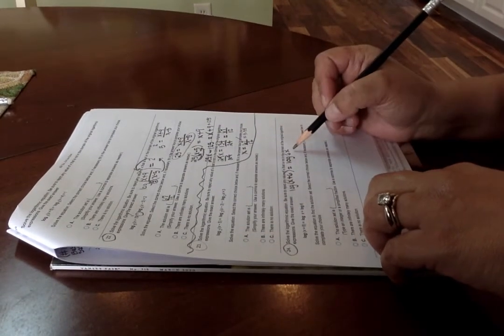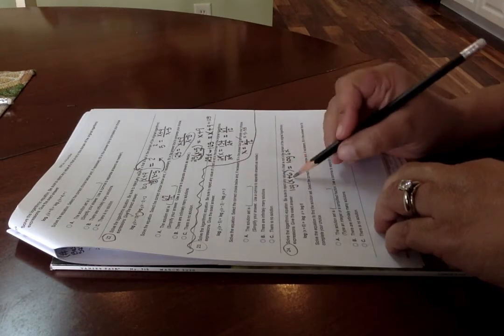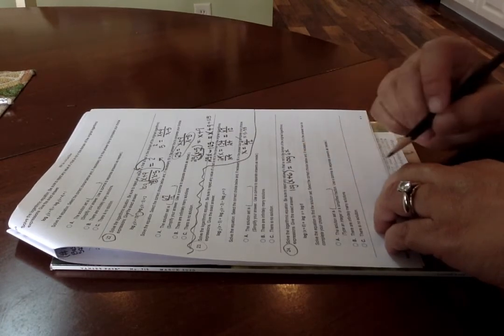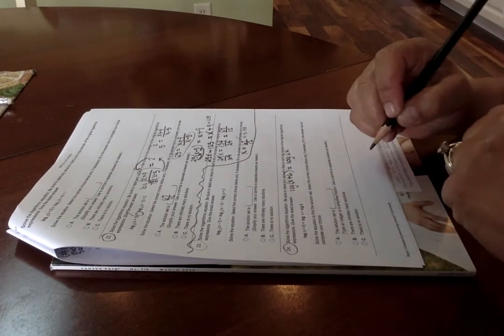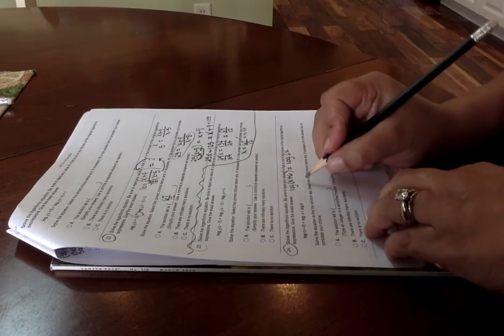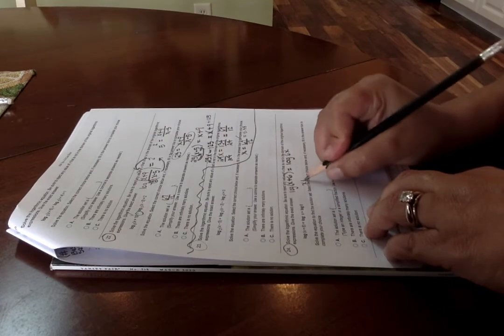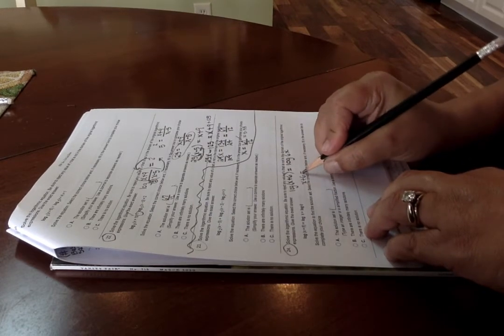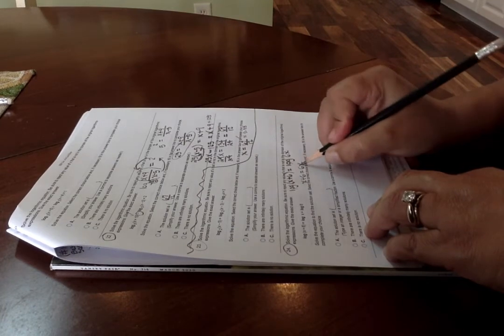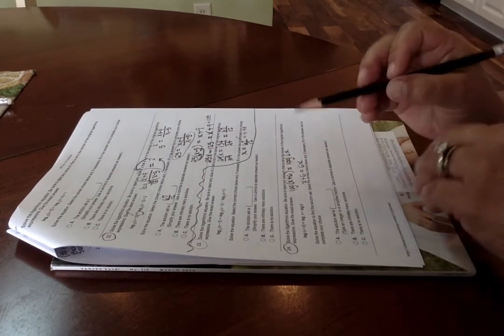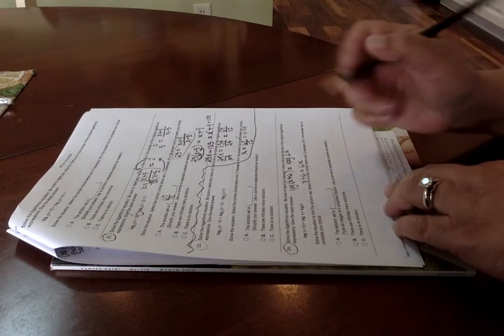Log expressions can only be equal if their arguments are equal and their bases are equal. Well, if these are both logs, their bases are both 10, so that's good. Check on that. And you finish the problem by making sure that the arguments are equal. So essentially, you're just dropping these logs and continuing the problem by figuring out what would make these arguments equal.